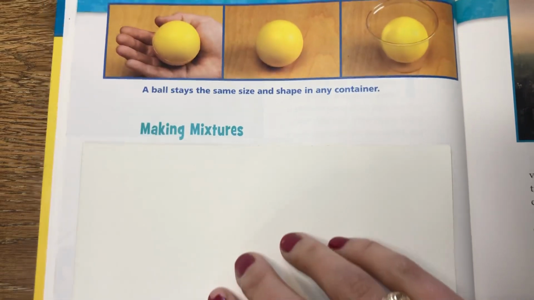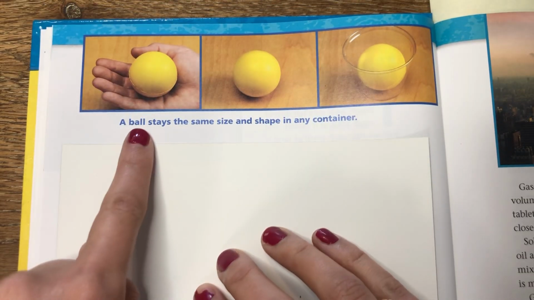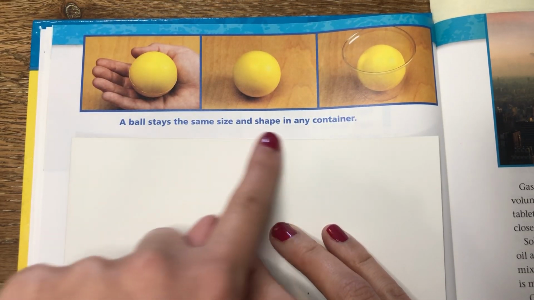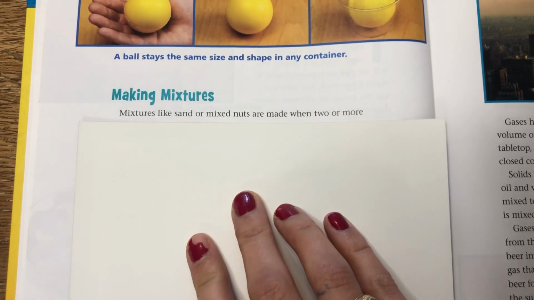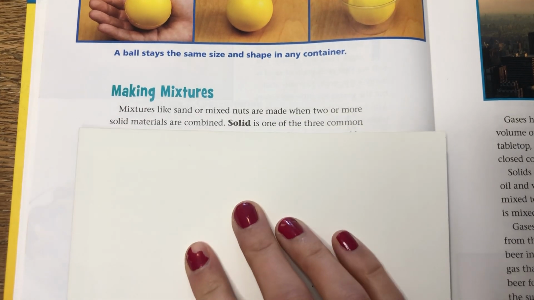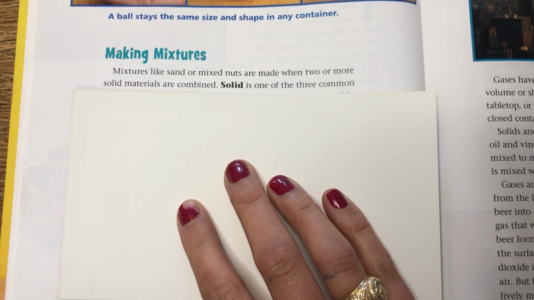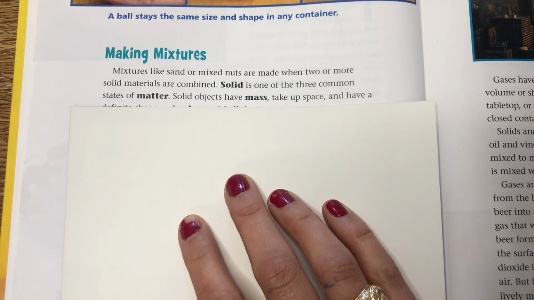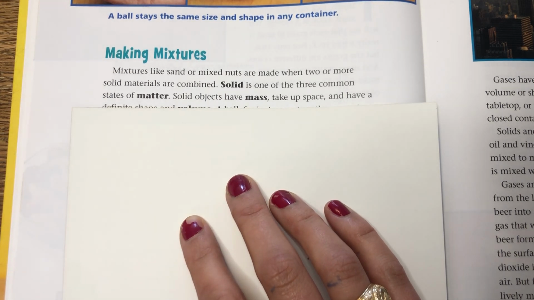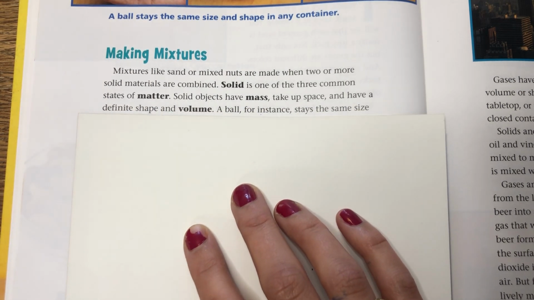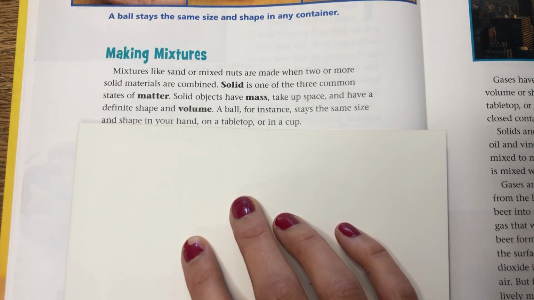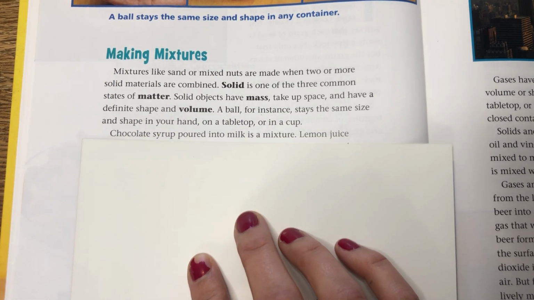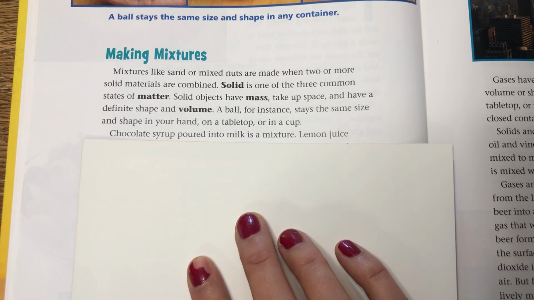Okay, making mixtures. So first I'm going to look at this. A ball stays the same size and shape in any container, which I know because I know all about salads, right? All right, making mixtures. Mixtures like sand or mixed nuts are made when two or more solid materials are combined. Solid is one of the three common states of matter. Solid objects have mass, take up space, and have a definite shape and volume. A ball, for instance, stays the same in size and shape in your hand, on a tabletop, or in a cup.